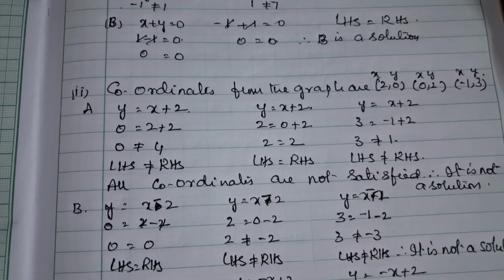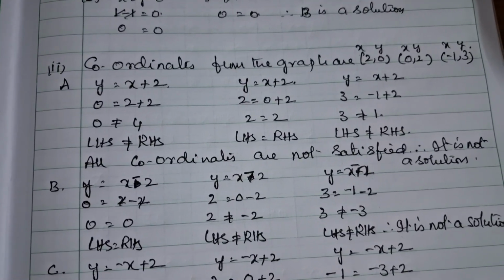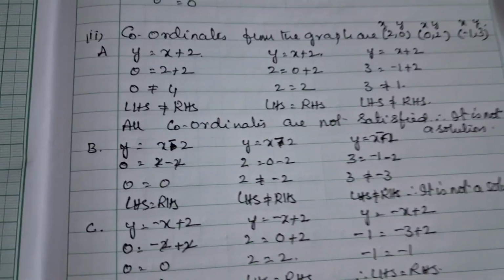So, what do we say about the solution? All coordinates must be satisfied. So, it is not a solution. A is not a solution. Now, we go for B.